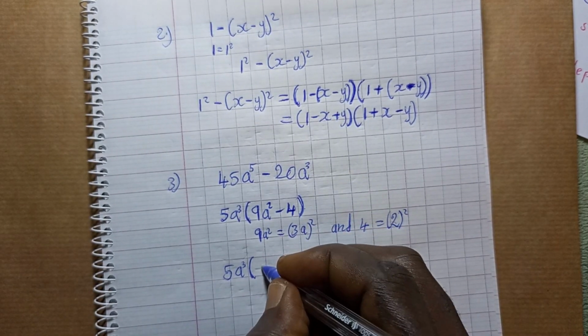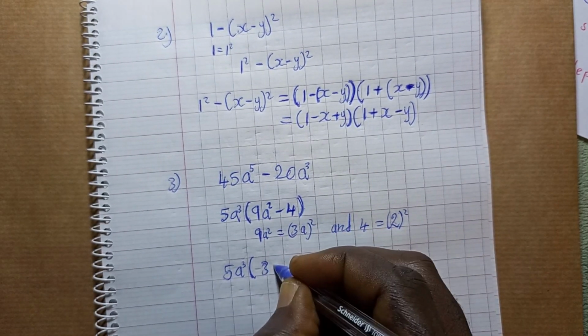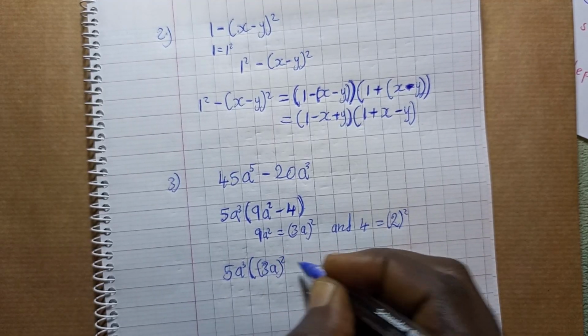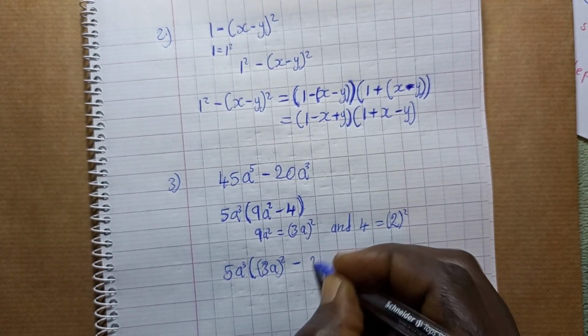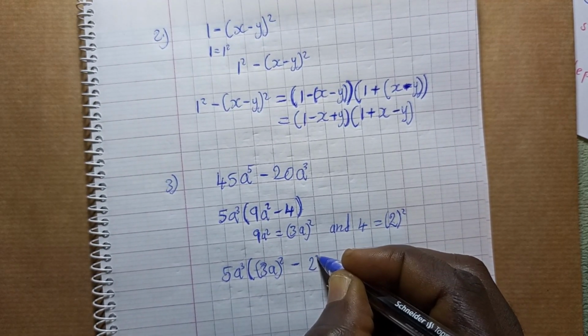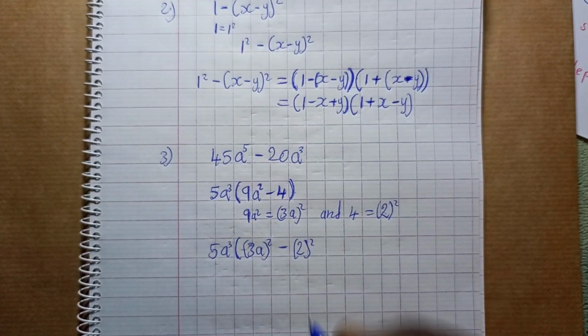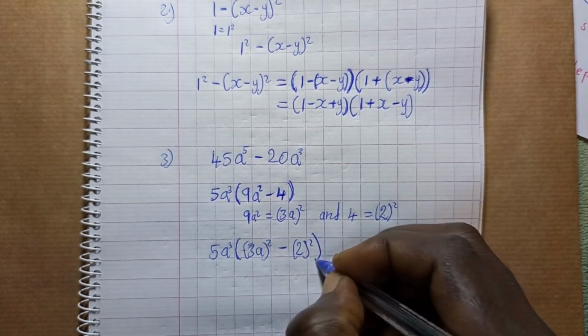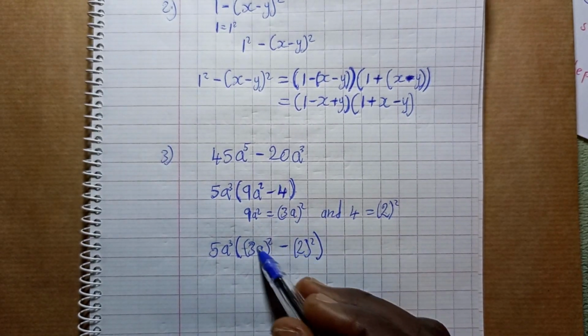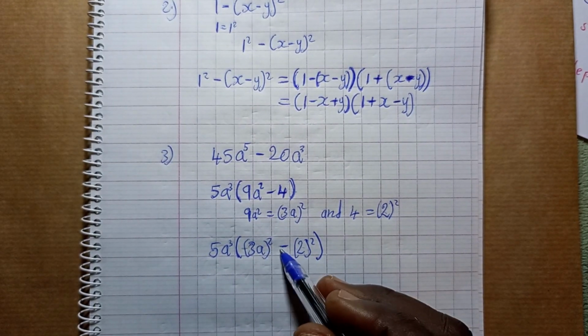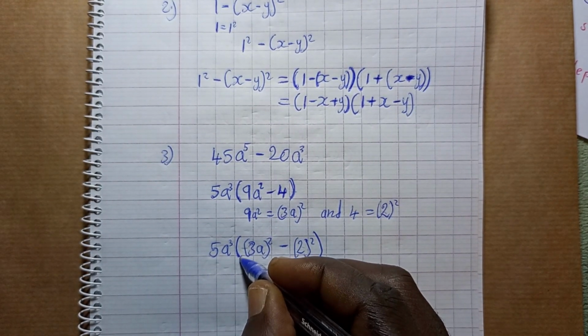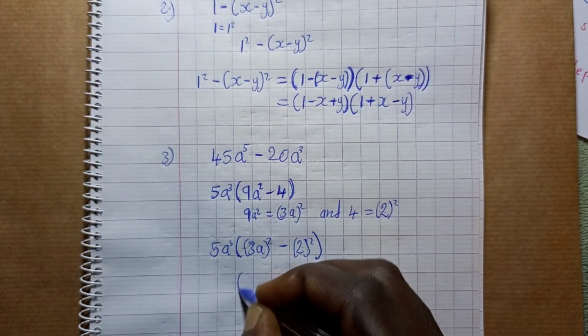So we now have (3a) square minus 2 raised to power 2. So this is difference of two squares. What we are going to do is resolve this one in the bracket first.